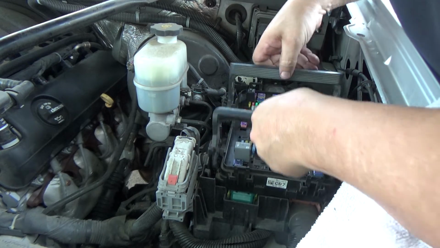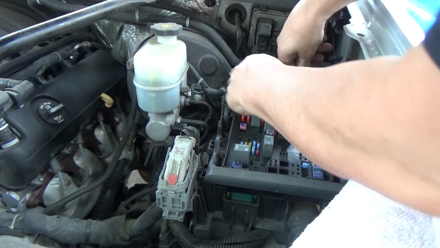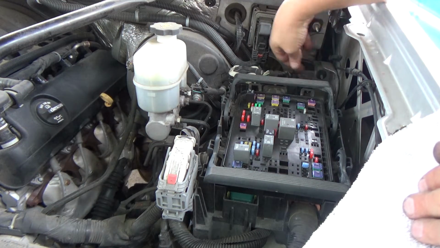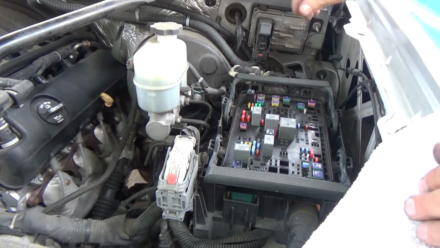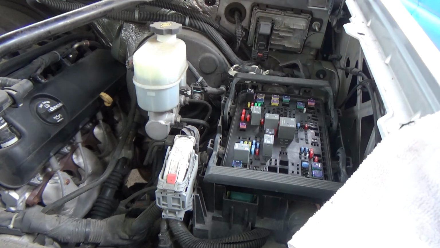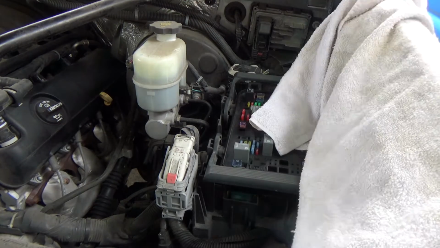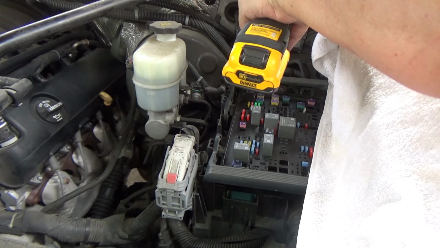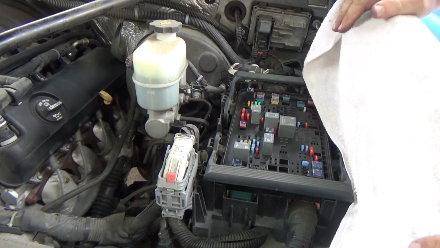Once you kind of cam it in there, it should go down pretty easy, just like so. And remember, you got this battery cable right here. Runs over to the battery. So that should do it.